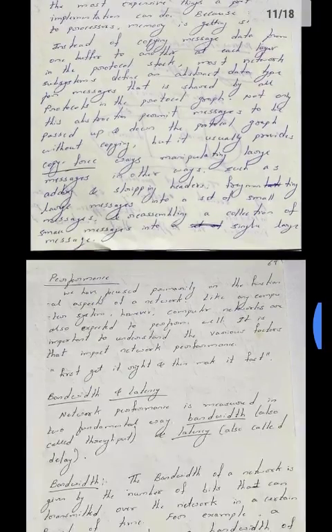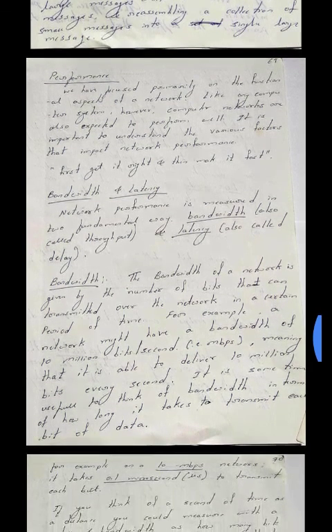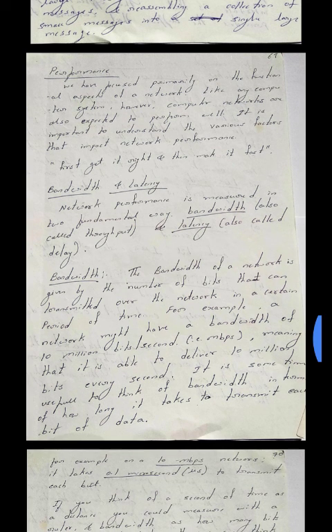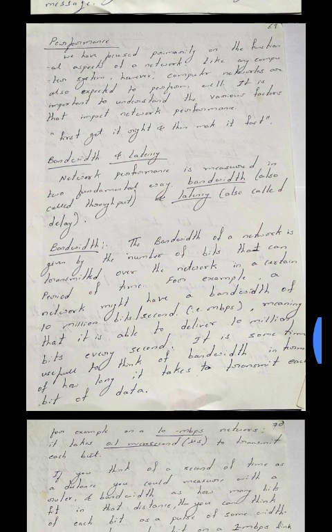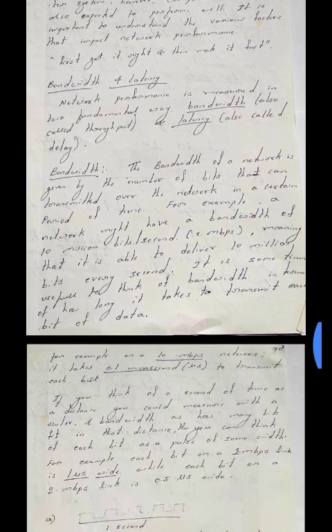So the next one is performance. This is the last topic of the first module. In this we are going to see the important factors that impact network performance. There is a saying: first get it right and then make it fast. Now you are going to see two important measures: the first one is the bandwidth, and another one is the latency.